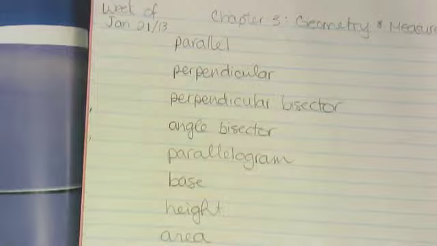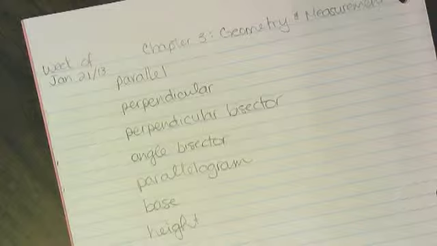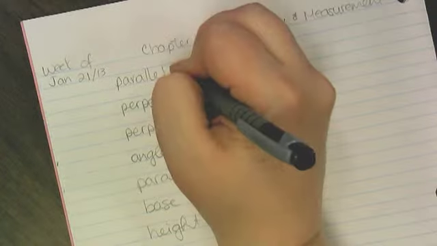We're starting with geometry and measurement this week. I want you to know these terms. Okay? What is a parallel line? Yes? Lines that never meet. Exactly. No matter how far you draw these lines out, they will never meet.